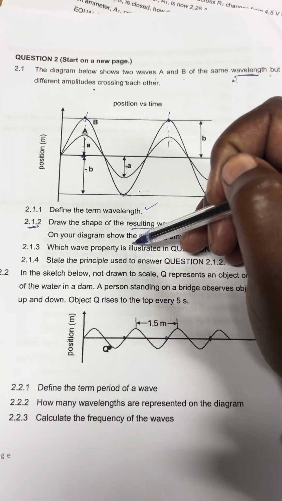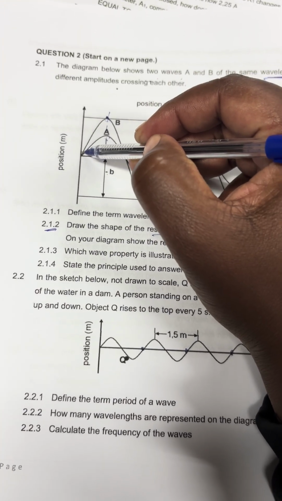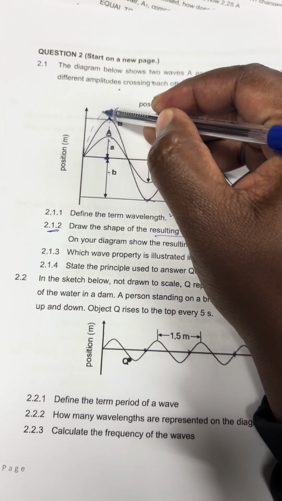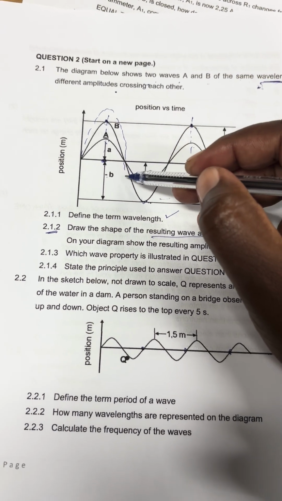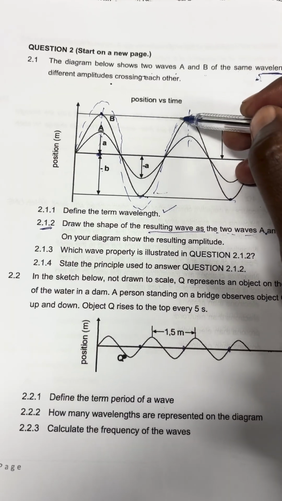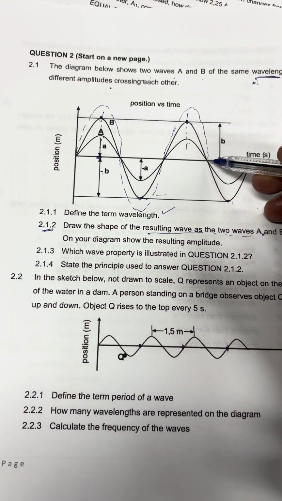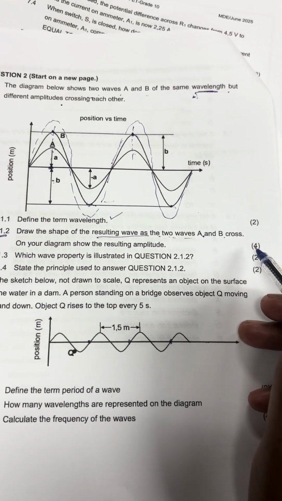These two also are on the same side. So when you draw, you have to redraw this and then add an amplitude that is greater than the two waves A and B combined. That's how you'll secure the diagram.